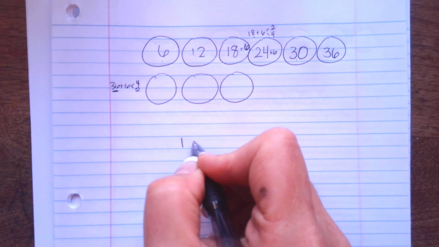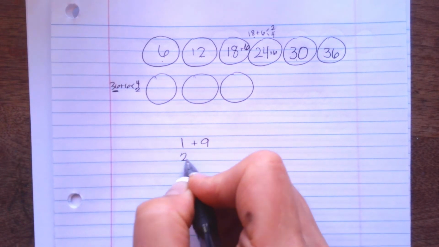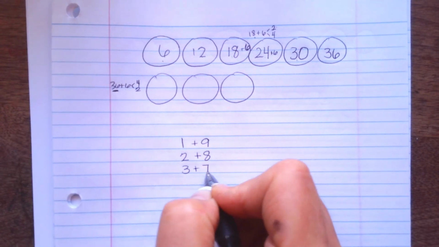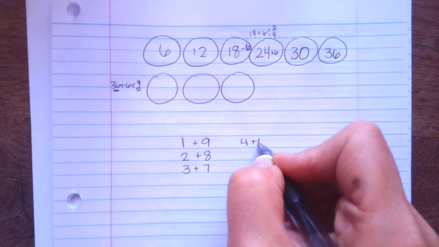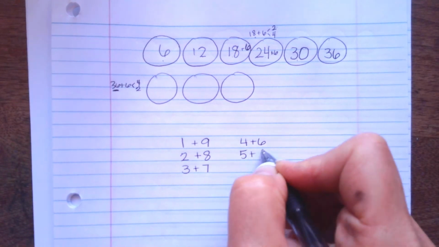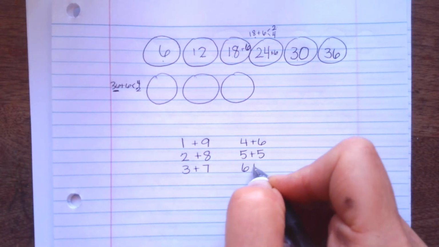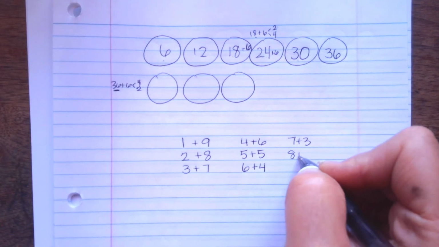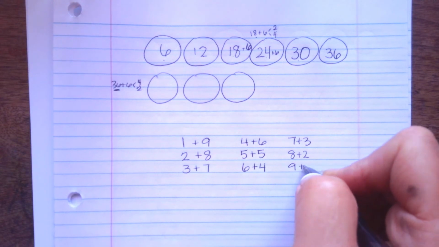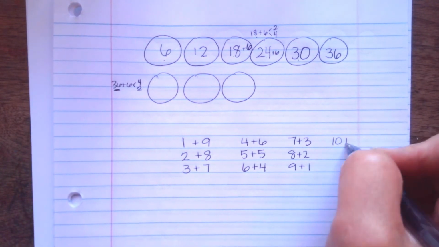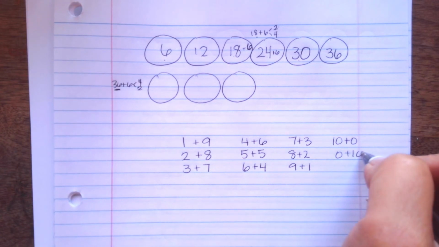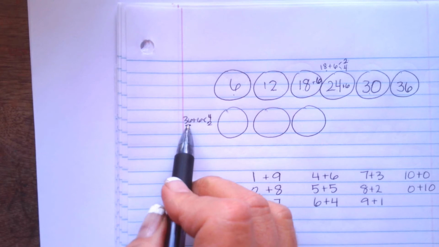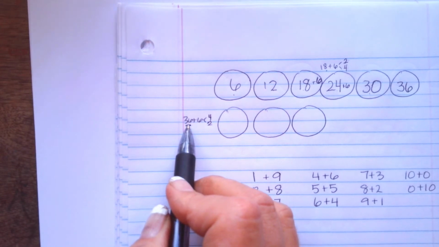You can do 1 plus 9, 2 plus 8, 3 plus 7, 4 plus 6, 5 plus 5, 6 plus 4, 7 plus 3, 8 plus 2, 9 plus 1, and then of course 10 plus 0 and 0 plus 10.